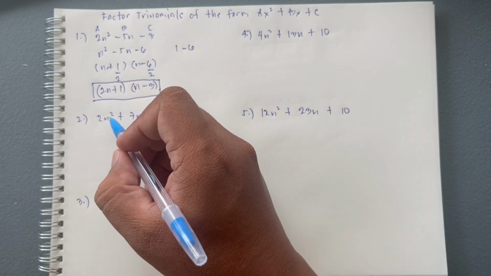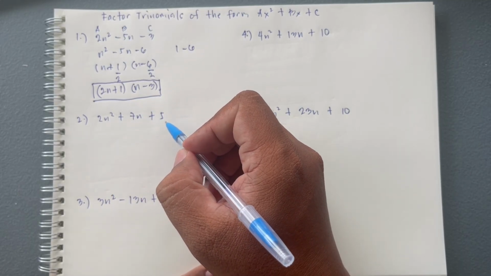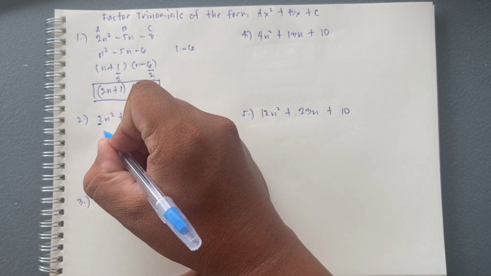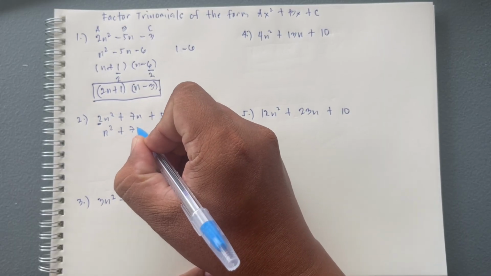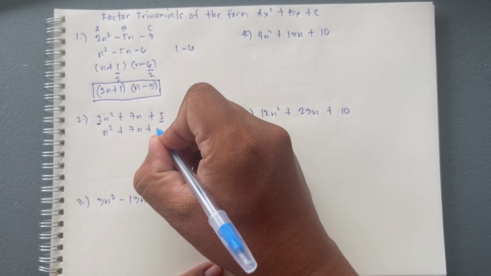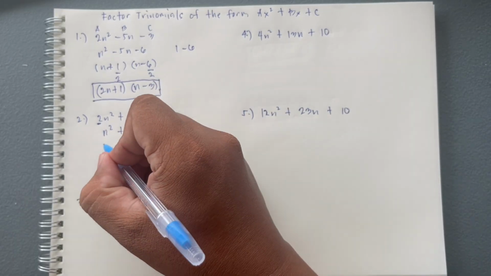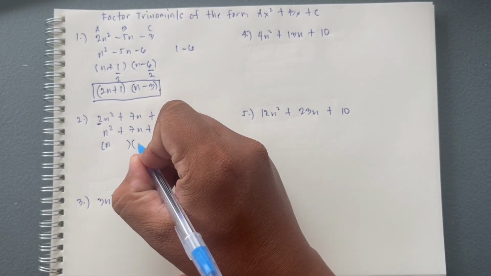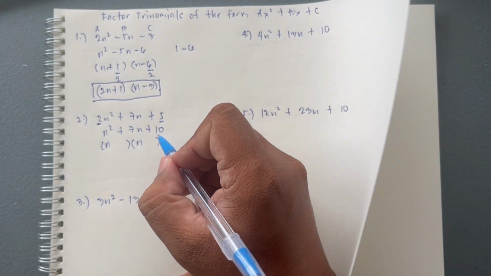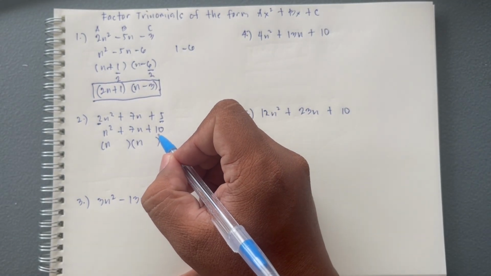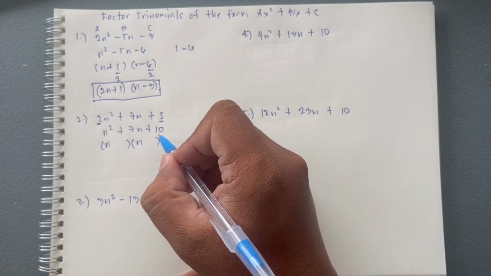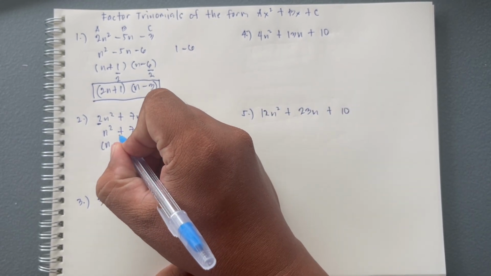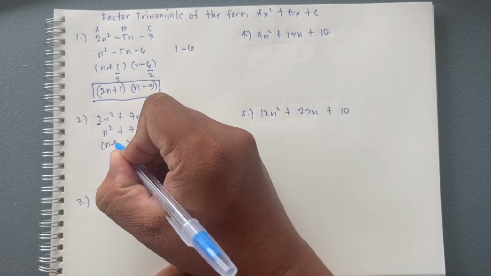Number 2. 2n squared plus 7n plus 5. Okay, we will multiply the 2 and 5. It will remain n squared plus 7n. Then 2 times 5 is equal to 10. Okay, now let us factor. n squared is equal to n times n. Then we need to find the numbers that multiply to 10 and add to 7. Since it's positive, it's like signs, so both positive.